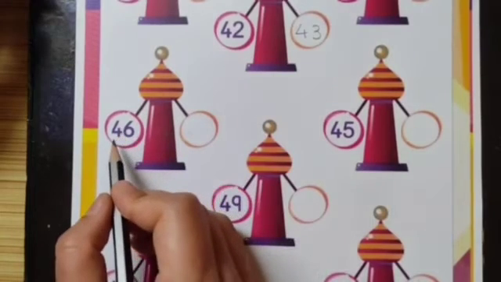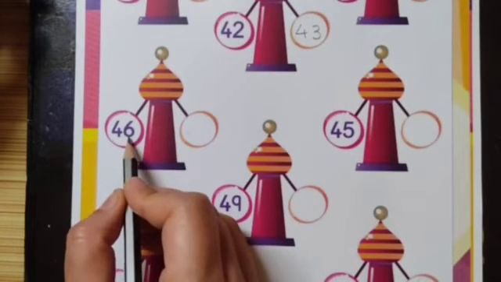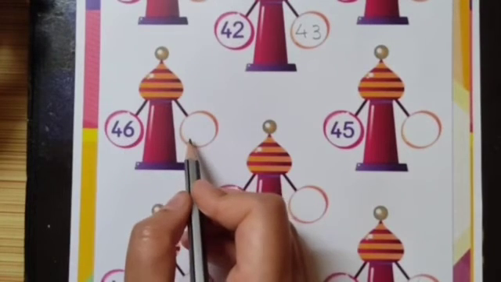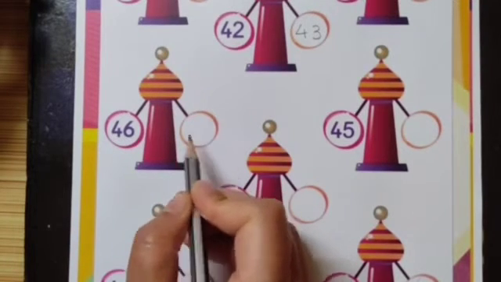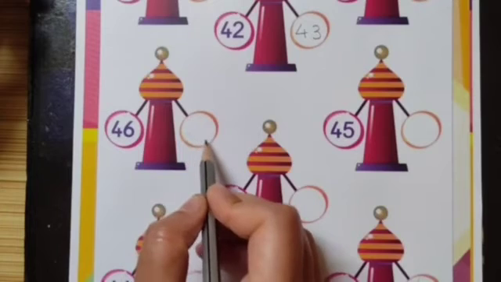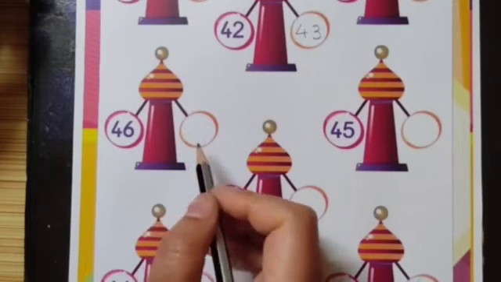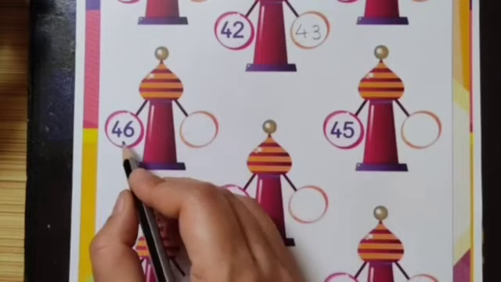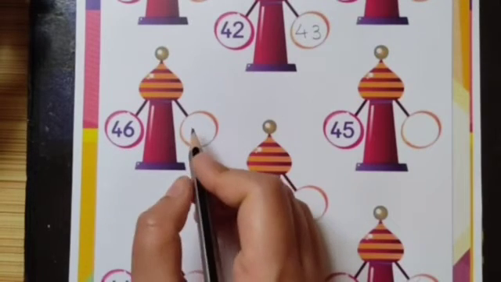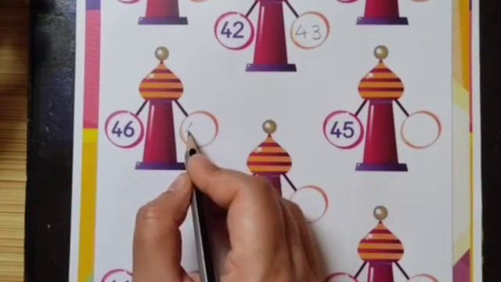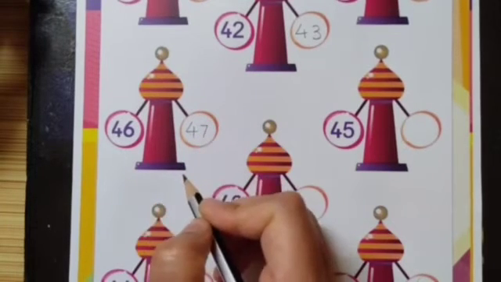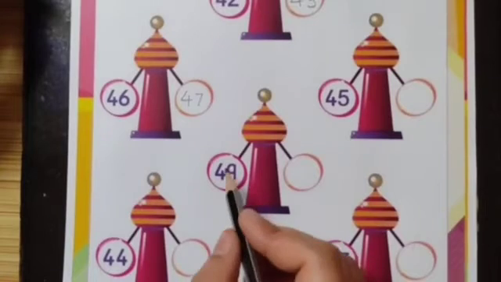Yes, this is number 46. After 46 which number will come here? Yes, 47. After 46, 47 will come. So we will write here number 47.